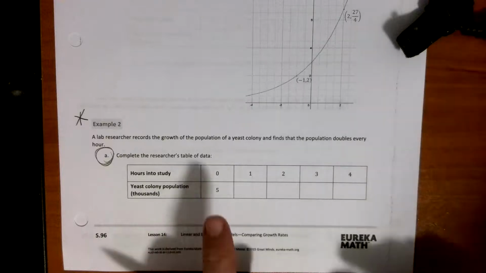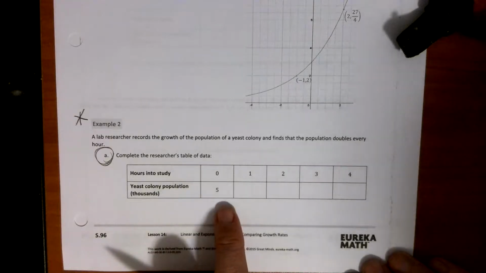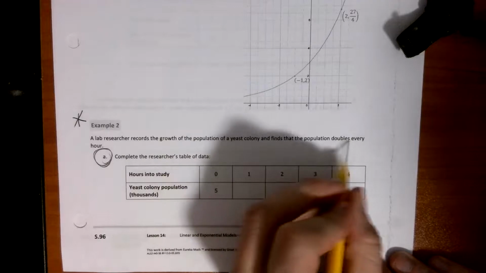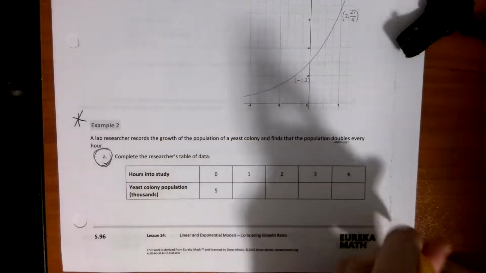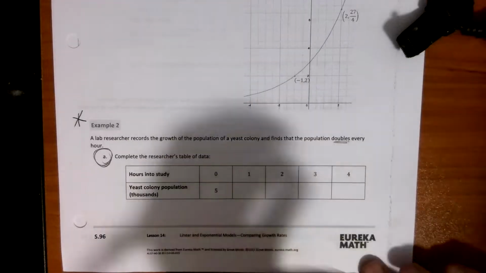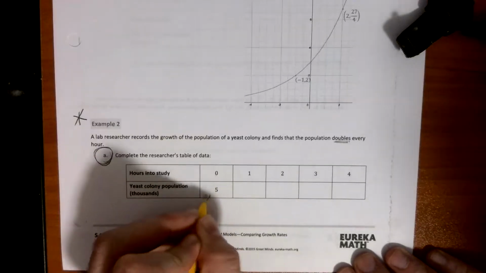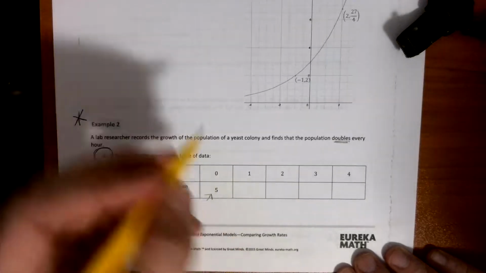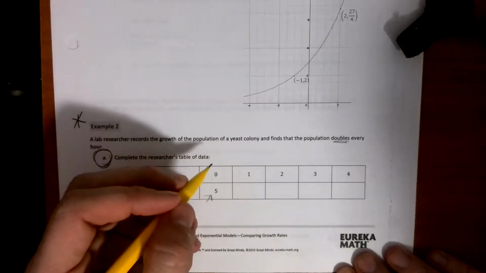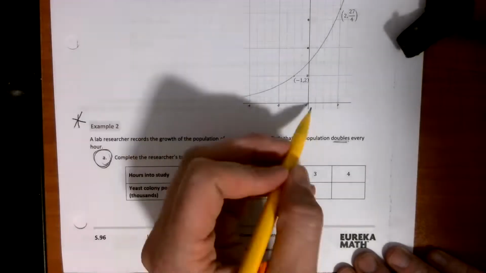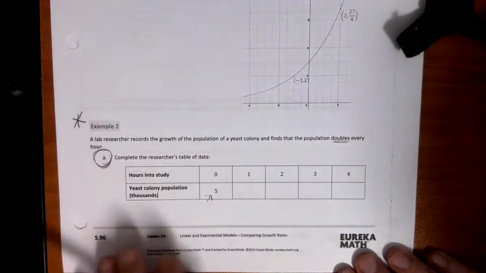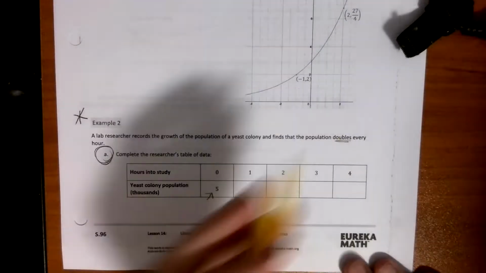So this specific chart that we're going to be filling in says a lab researcher records the growth of the population of a yeast colony and finds that the population doubles every hour. So we're doubling this. So this is kind of an easier graph for you guys. The initial value here is 5. See, it's at 0, and at 0, we're already going up to 5. So see 0, 5. That's just kind of giving you a hint of what 0, 5 looks like.